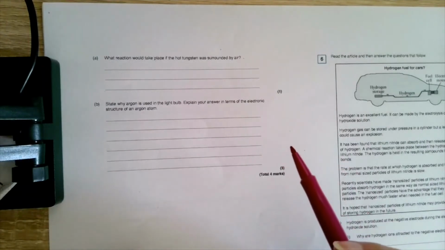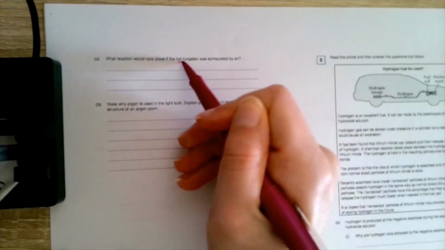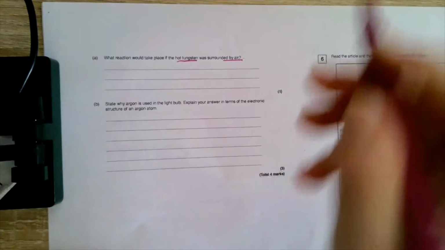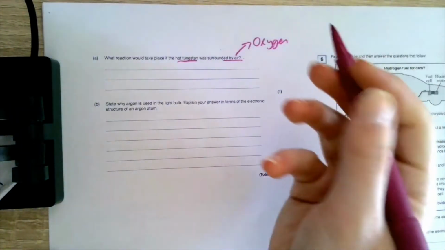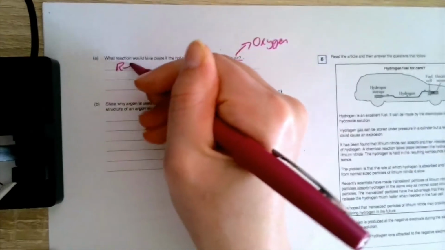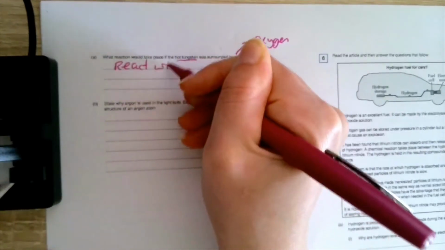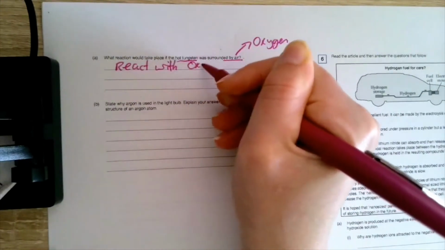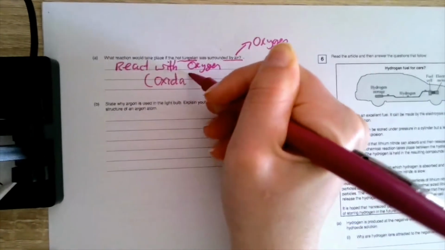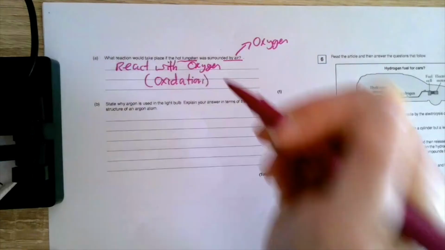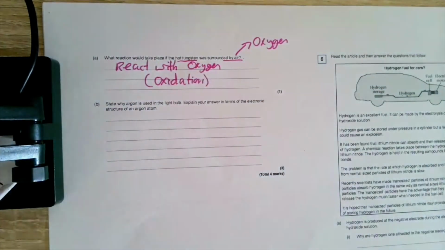Okay, so what reaction would take place if the hot tungsten was surrounded by air? Air, of course, is a huge supplier of oxygen, and so we can simply say it would react with oxygen, which is something that we call oxidation, where that metal is gaining oxygen.